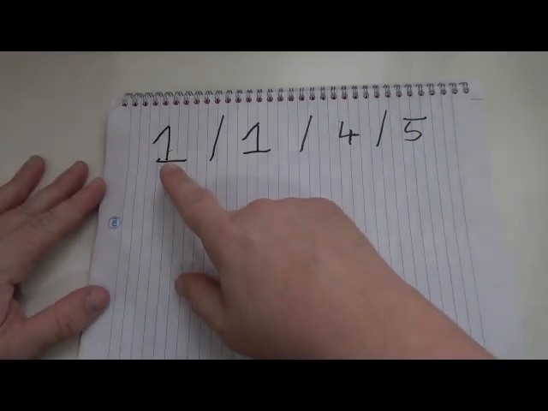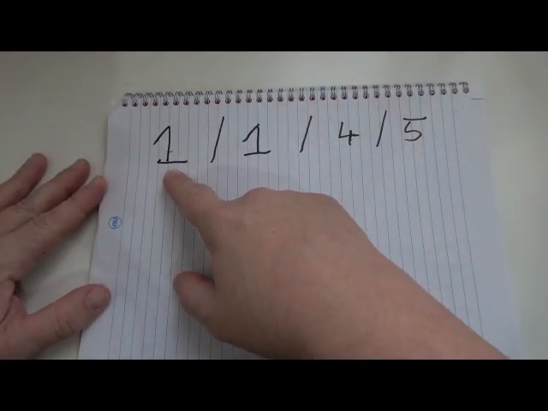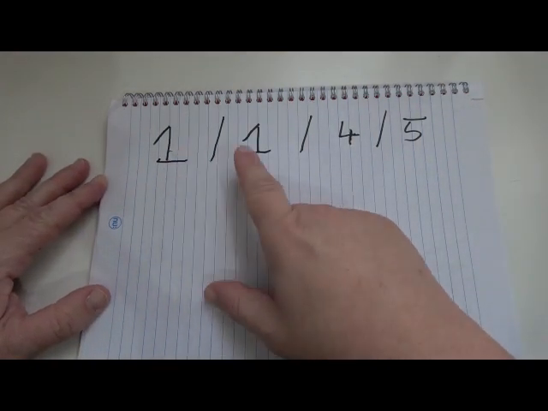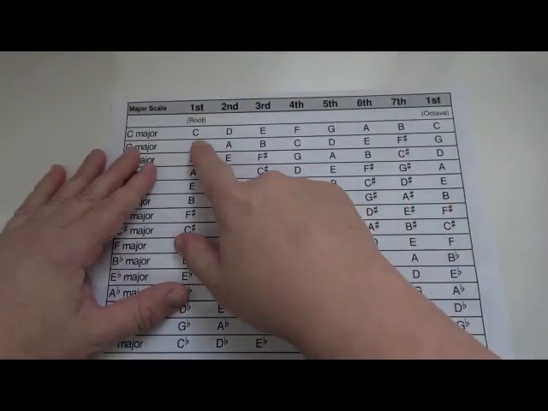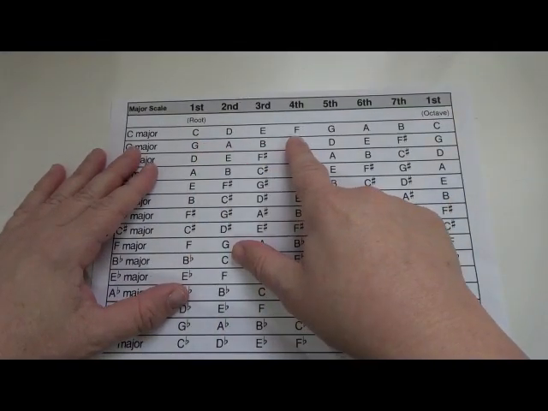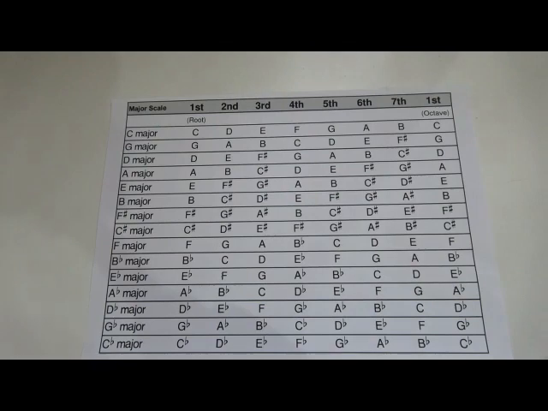1, 1, 4, 5. So that's the chord, that's the key of the song you're in. So in C, C, C, F, G. So if I move that away, you can see there the first is C, the fourth is F, and the fifth is G. So we bring that back in.